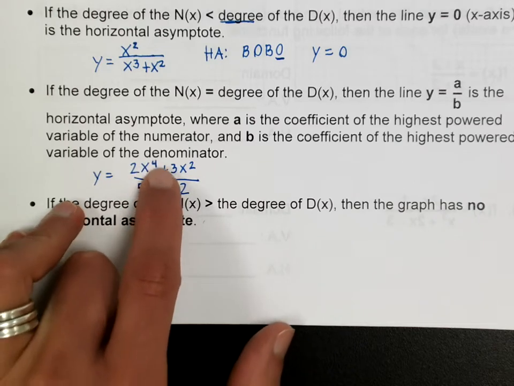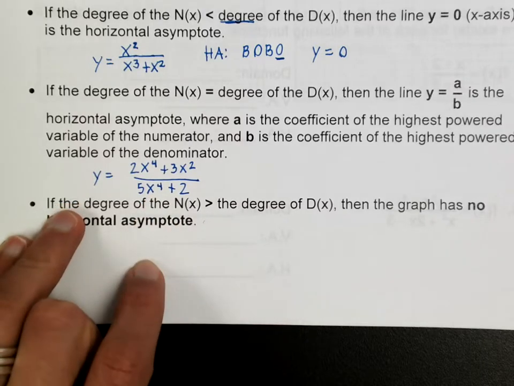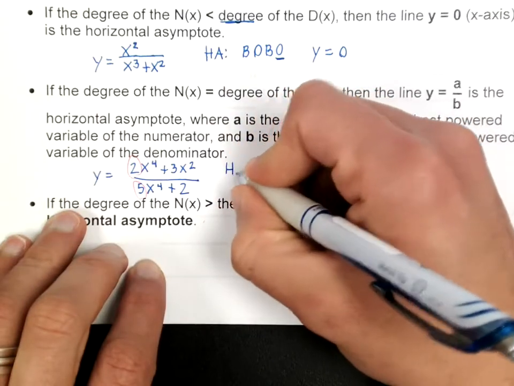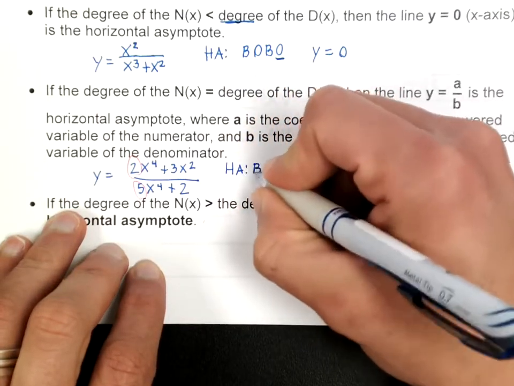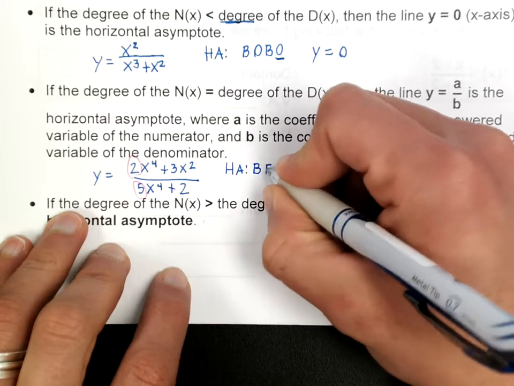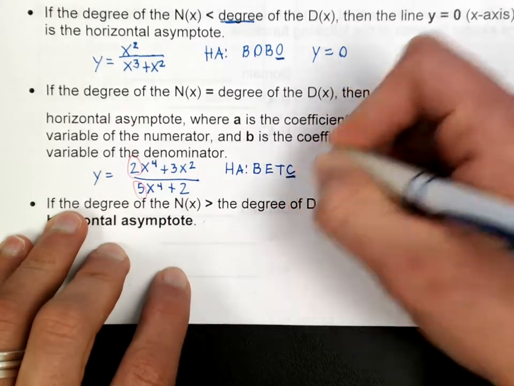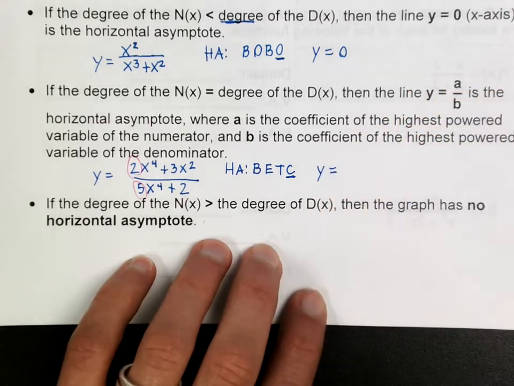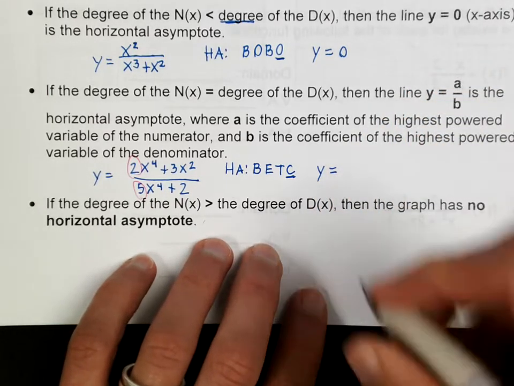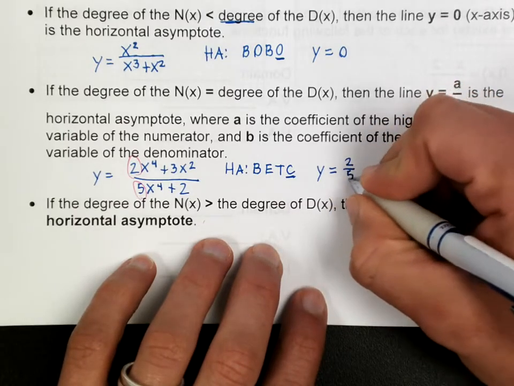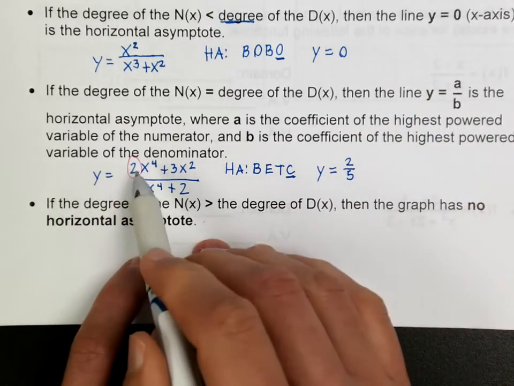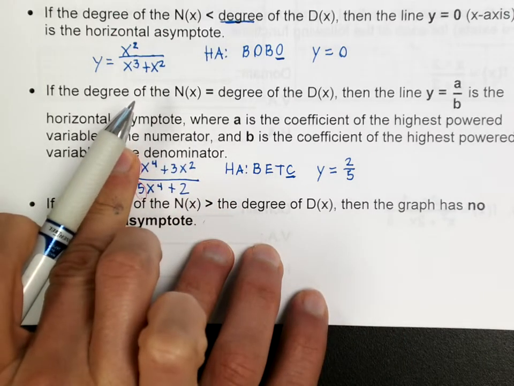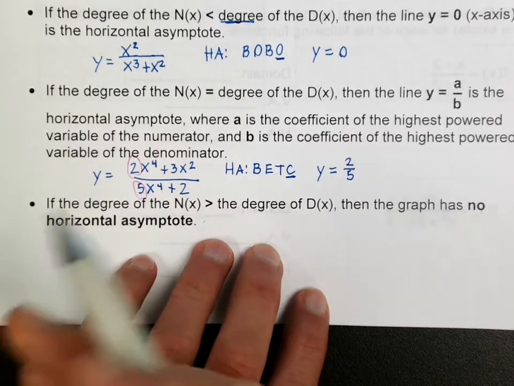So if the degrees are the same, you're going to take the coefficients. To remember that one, we call this BETSY: bottom equals top, and the C stands for the coefficients. So my horizontal asymptote is going to be the ratio of those two coefficients. So you have 2 over 5. By the way, if you happen not to have a number in front of this, that would just be a 1. So if you just had an x to the 4th, that would be a 1 up here. That would be the coefficient.